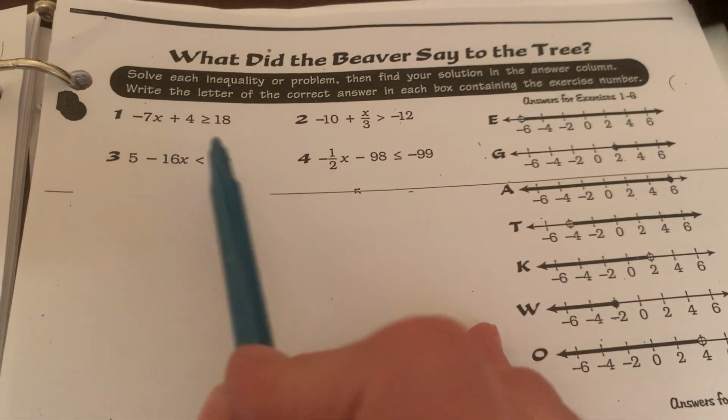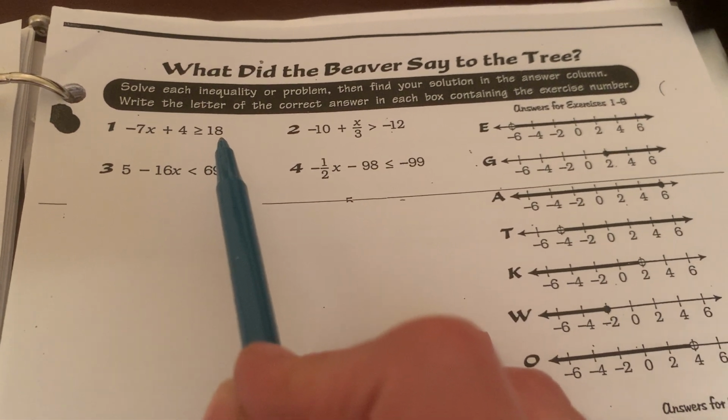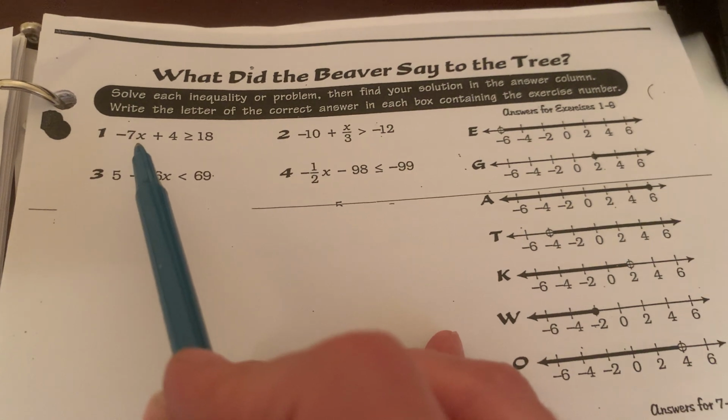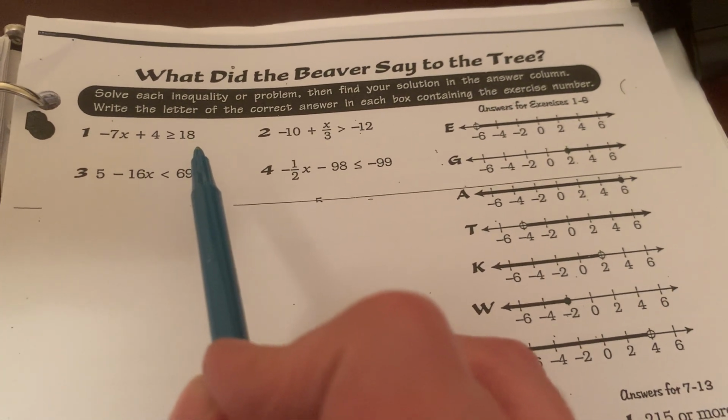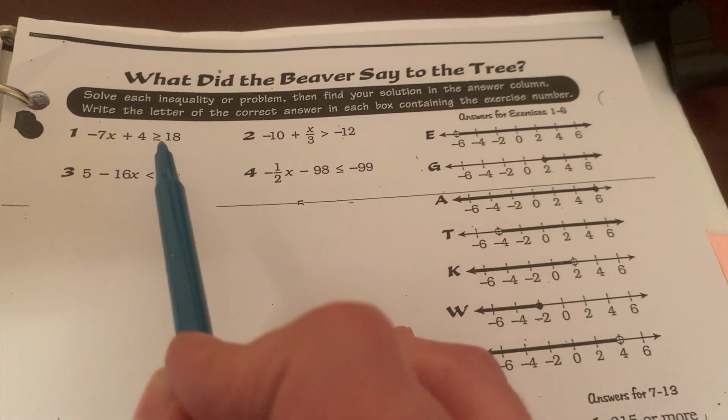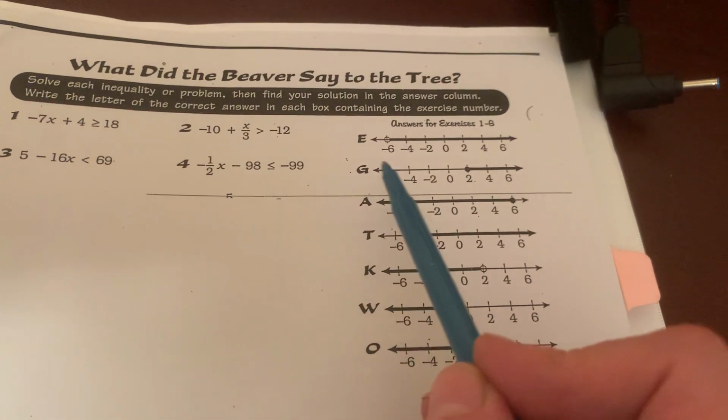Up here, this is how you're going to do it. You're going to solve the problem here. So you subtract 4, you get 14. Then you're going to divide by negative 7, which is negative 2, but the sign flips. So x is less than or equal to negative 2.